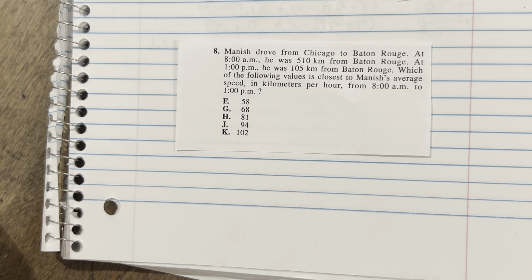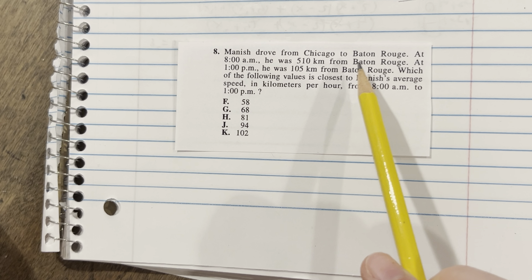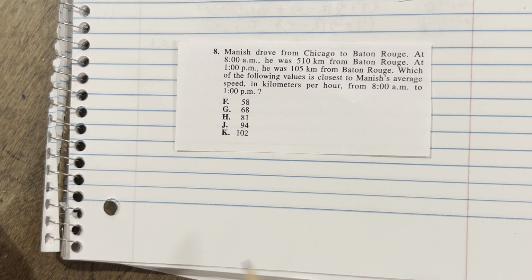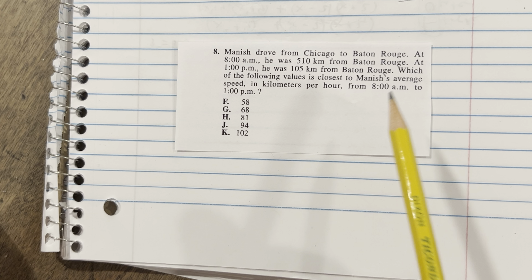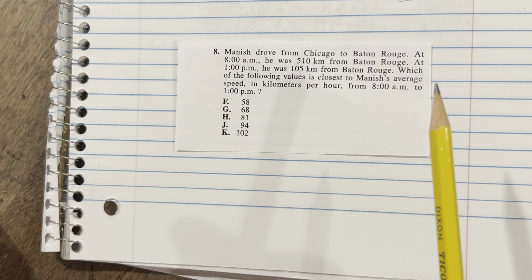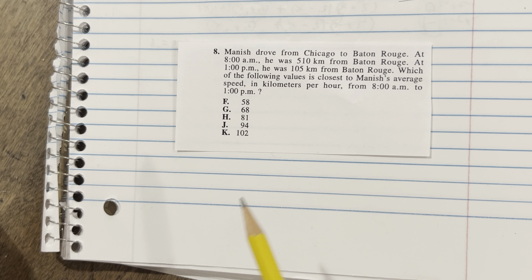All right, we have ACT prep. This is number 8. Manish drove from Chicago to Baton Rouge. That's a goofer. This is in Louisiana. Baton Rouge at 8 a.m. And if I'm mispronouncing that, those Louisianans, please correct me, but I'm pretty sure it's Baton Rouge.